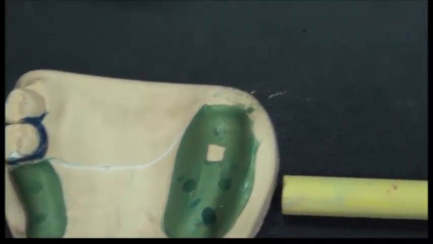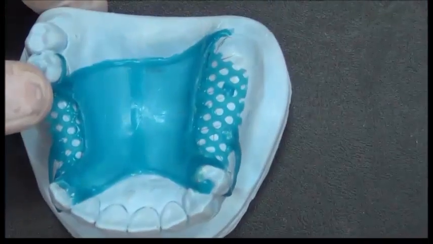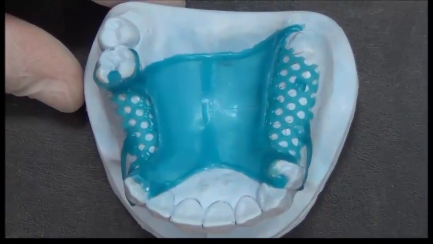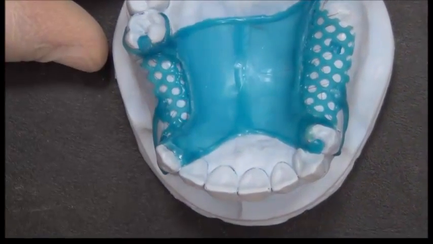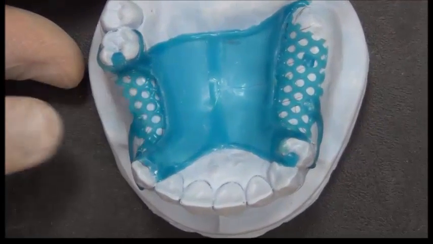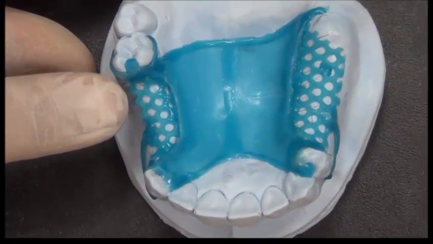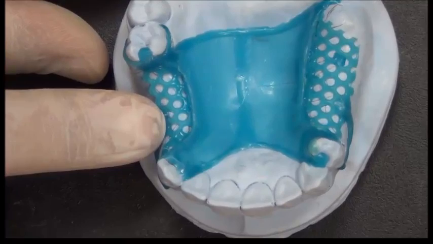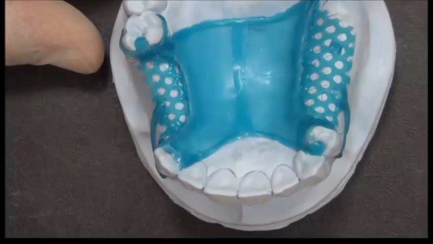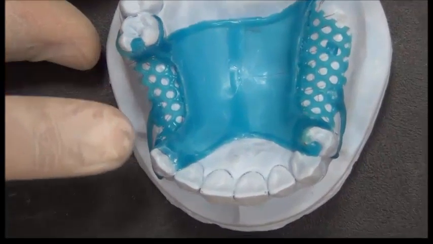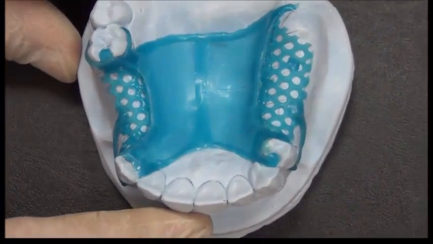Later, we will change this secondary cast to a refractory cast. On this refractory cast, we do the final wax up of the metal framework using the wax patterns. Wax patterns have the same shape, sizes and dimensions of the metal framework that we will use later on. This step does not need any surveying.